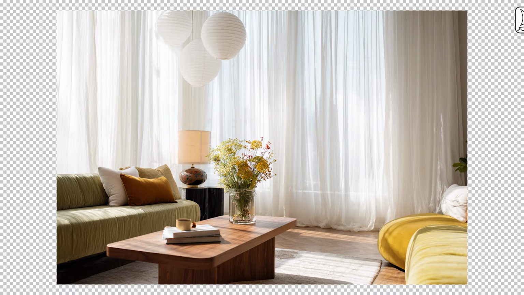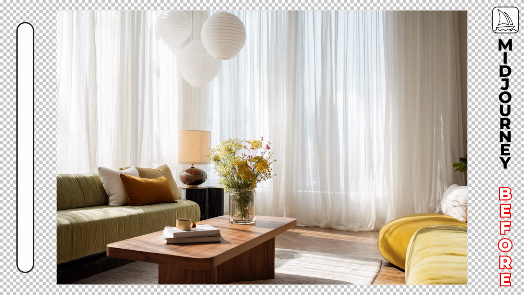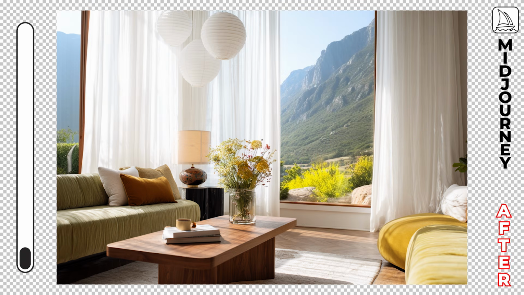Midjourney interior. Midjourney's native editing tools like the brush and layer options are great, especially for targeting specific elements like trees or decor. But without direct conversation, explaining detailed edits can be tricky. Very effective tools, but limited communication.